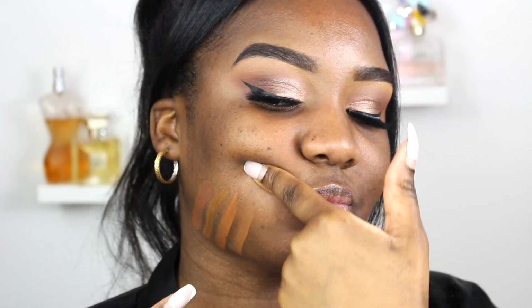The next one I swatched was the NARS. Now the NARS, it still has a red undertone, but it's very light for me. And the last one is my Revlon. So this one here is definitely going to match me, especially when I blend it out. It just blends into my skin. So I'm gonna blend them out and really show you guys how they all come out.